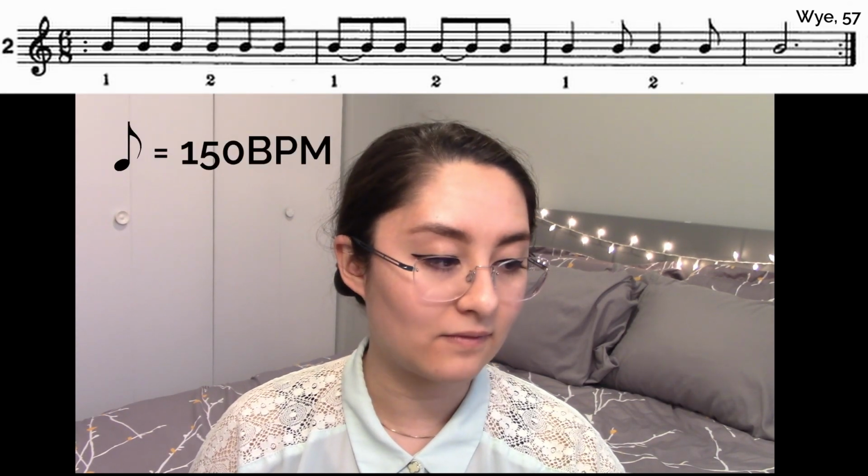Of course, the exercise is meant to be repeated, so feel free to repeat that a few times just so that you can get used to playing in 6/8. Okay, so now we're going to do the same thing with number 2, so I'm going to put it up right here. So we're going to, again, go back to the metronome, and we're going to have each eighth note equal 150. So it's exactly the same tempo as the first one here.